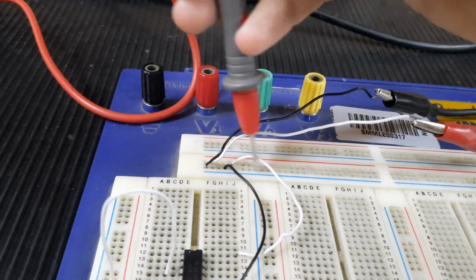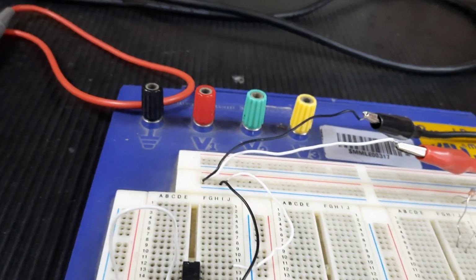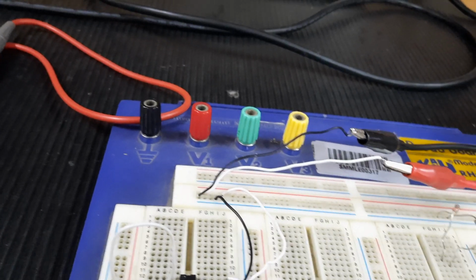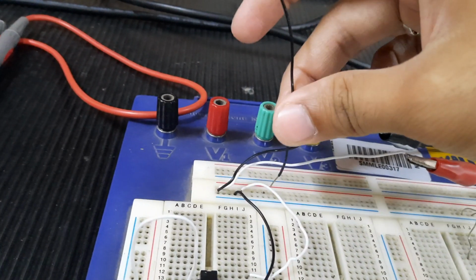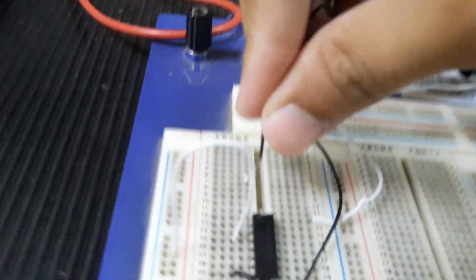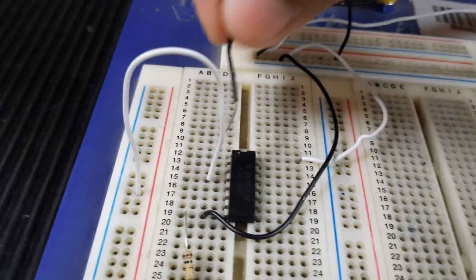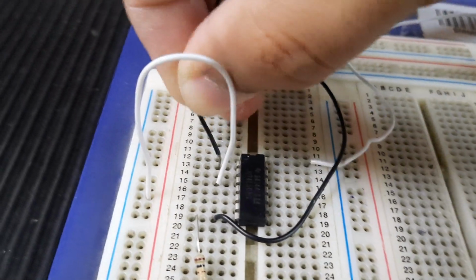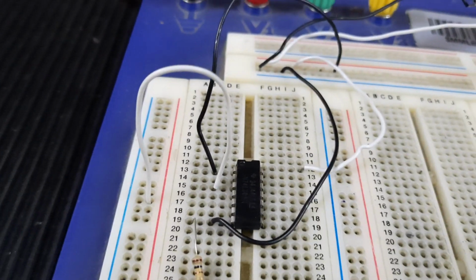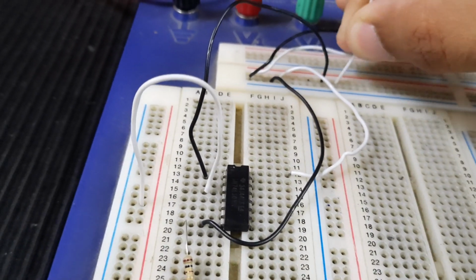So first I'm trying it out on 1 1. I will pick 1 from here and I will give it here. So I've given 1 here, and similarly I need to give 1 to the second input as well.